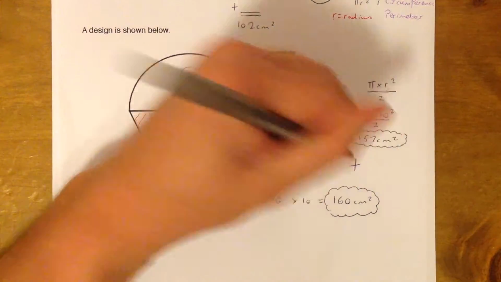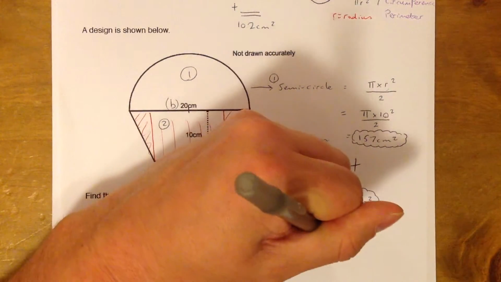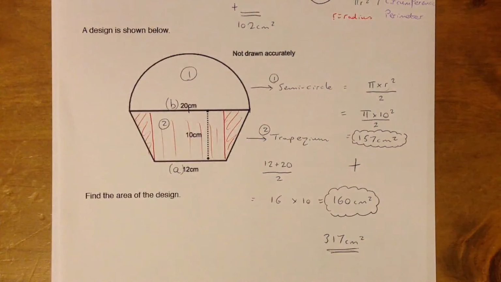Don't forget, final stage, it's a compound shape, so we need to add those two areas together. So we've got 160 plus 157, so that's going to give us what, 317 centimetres squared as our final answer. Just remember those formulae, guys, and you'll be fine.